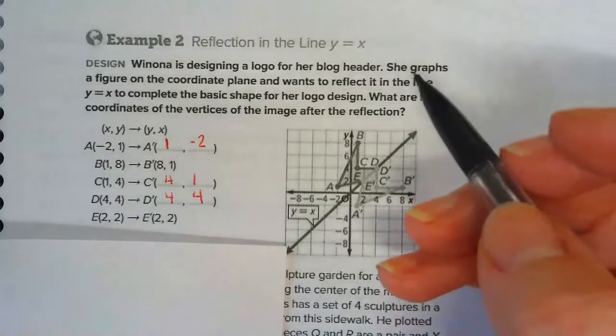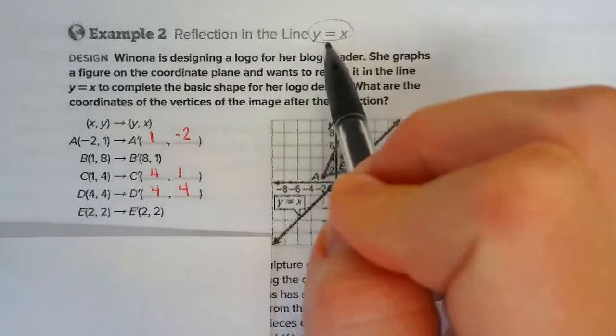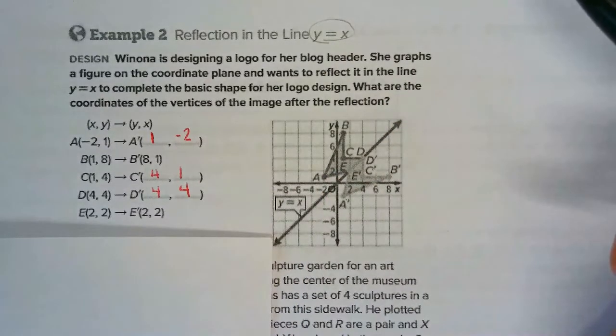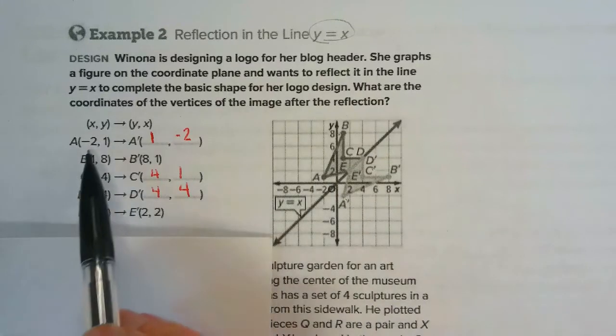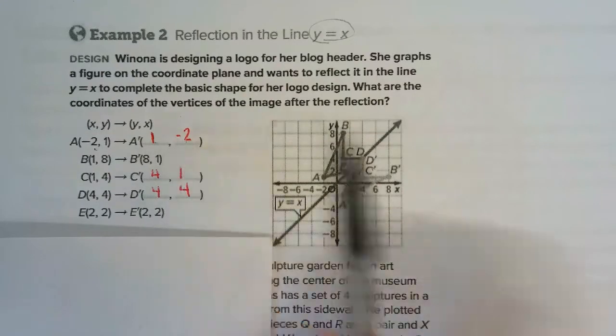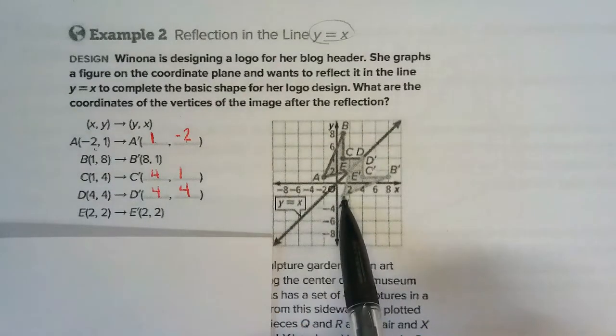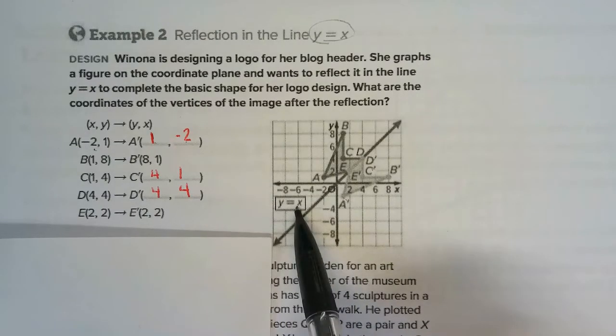Now the true idea here that you want to be able to understand is how do you graph across y equals x? And all you have to do is flip them around. So at A, I was at negative 2, 1. So notice that if I flip it around, I'm at 1, negative 2. So that would be your reflection across this slanted line, y equals x.